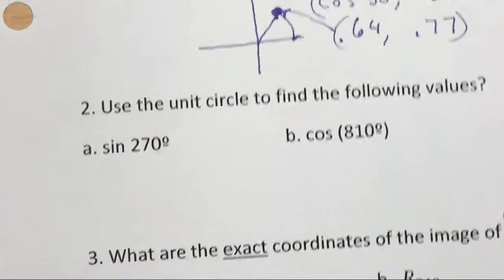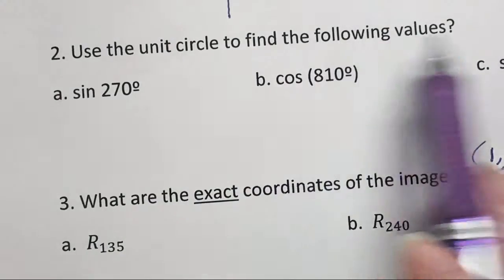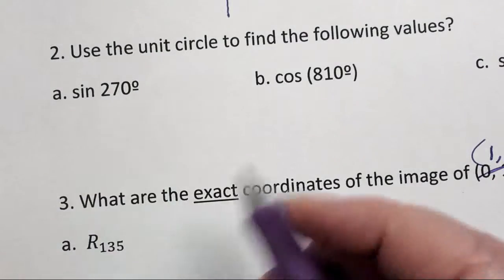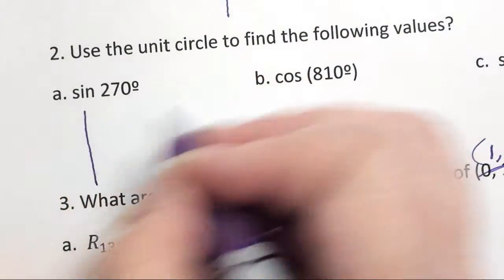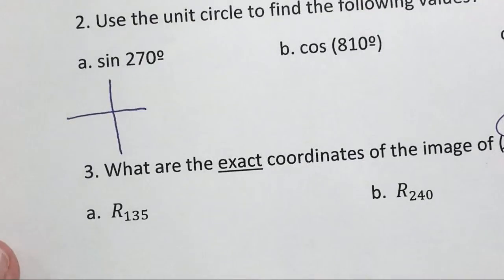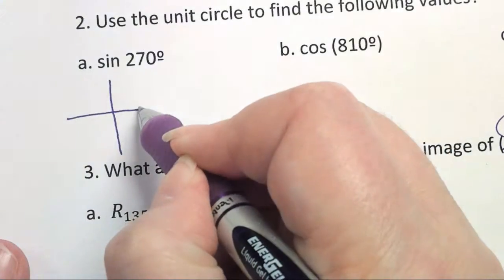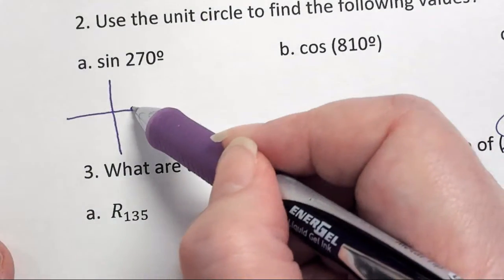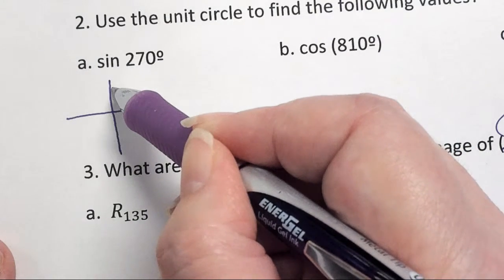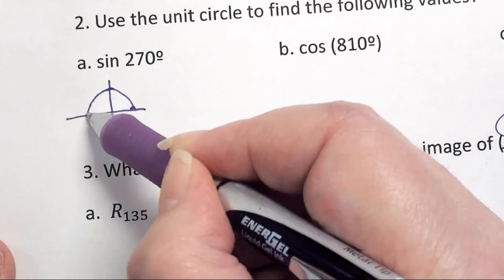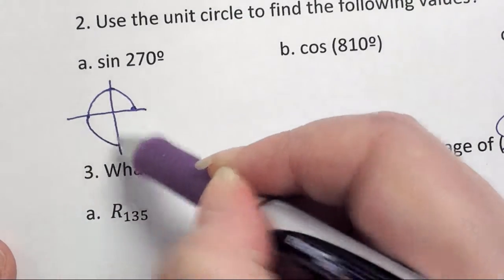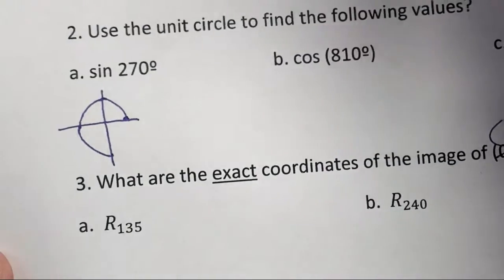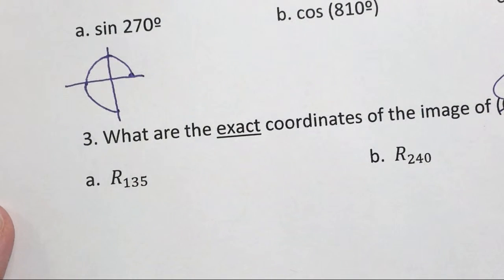All right. Next, we are going to use the unit circle to find the following values. So the first one is sine of 270. So I'm going to draw my x and y axes. I'm going to draw 270. So with me up here, just look up the front first and then you can draw it. How much did I go right there? 90. Then what? 180. And then 270. So I'm going to wait until you draw that on your paper, and then look up here when you have it.